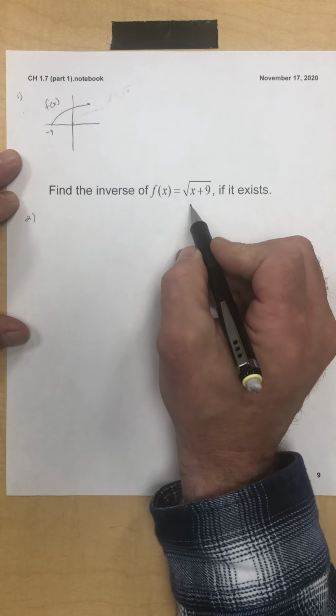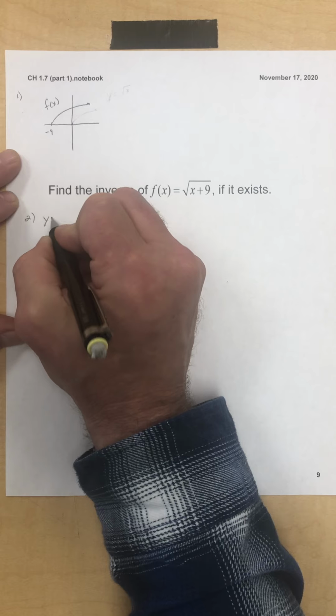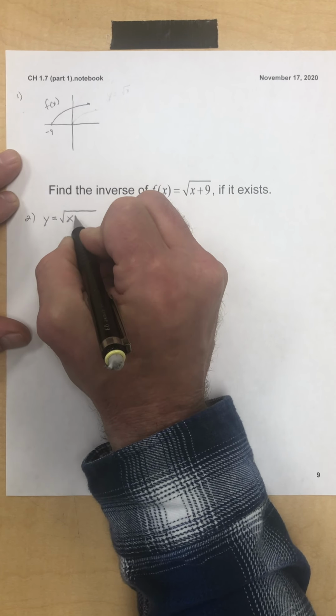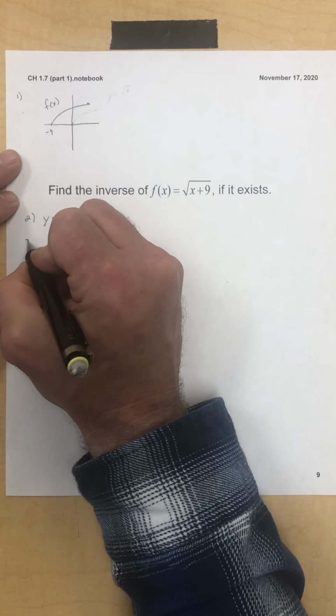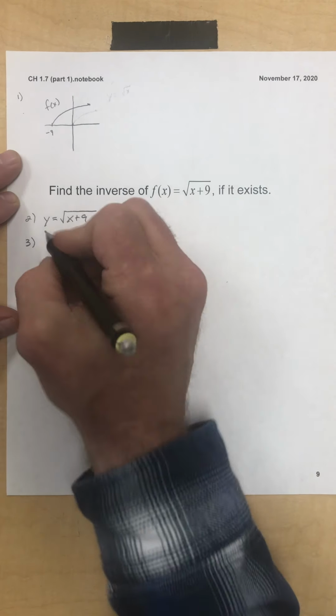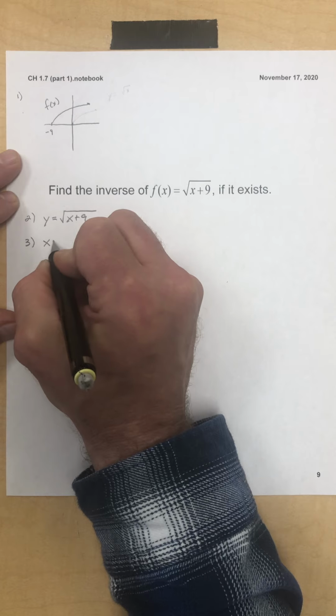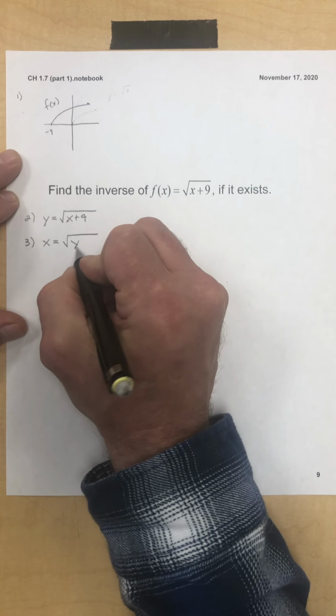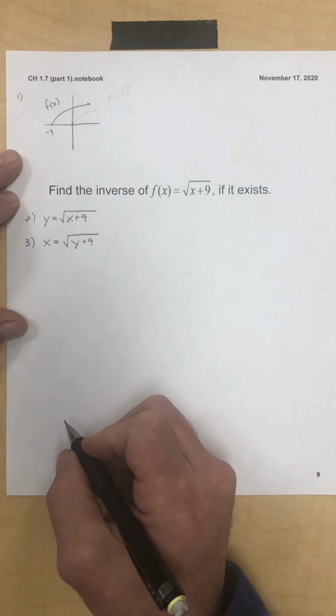So I get it out of function notation, and I write it as y equals the square root of x plus 9. Then I switch the x's and y's, so I get x equals the square root of y plus 9.